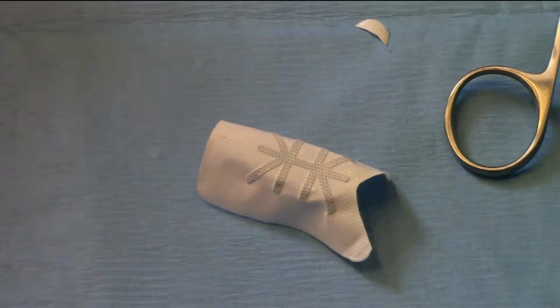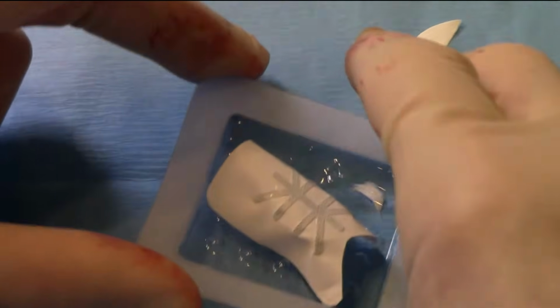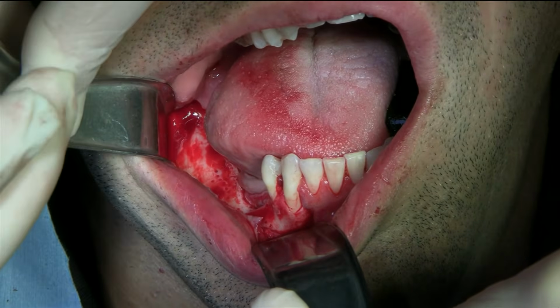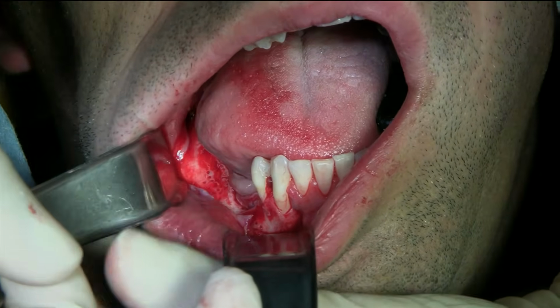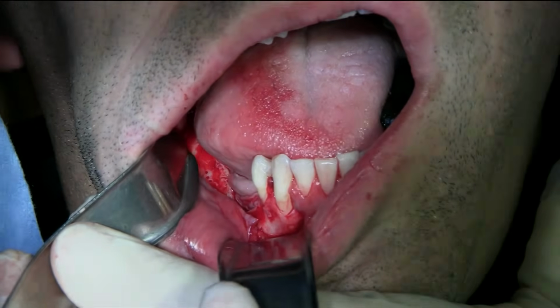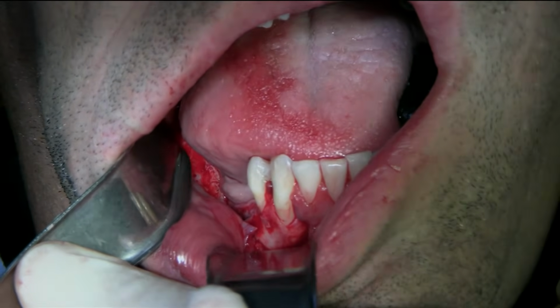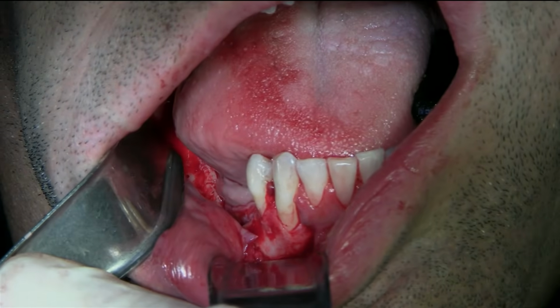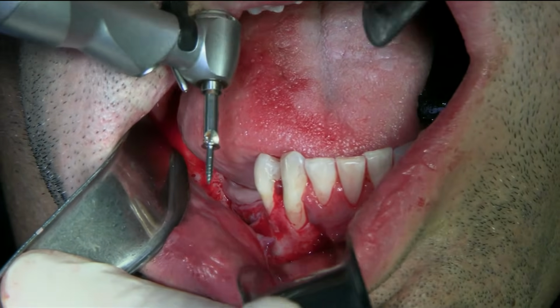Okay, back to all one. Yep, we'll go to place the 10 screw. Nice. Okay, I can take that one. You can retract the lingual a little bit. Can I get a picture, please? And here's the 10 screw.